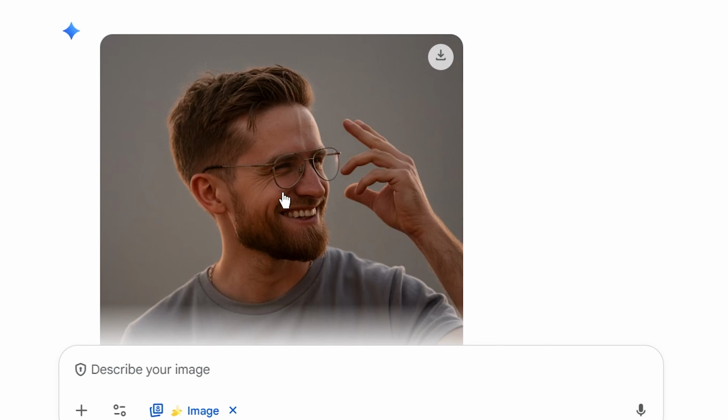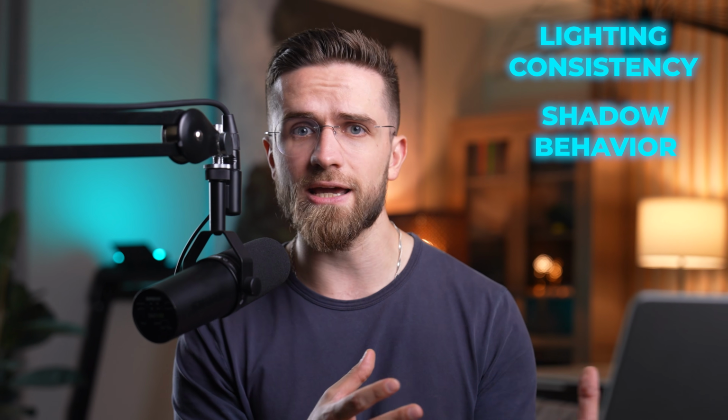Looking at our result, the background replacement looks professional and natural. The subject's lighting still makes sense in the new environment, and there are no telltale signs of editing around the edges. Background replacement prompts need to account for light inconsistency, shadow behavior, and edge quality. You're not just swapping backgrounds, you're creating a believable new environment for your subject.